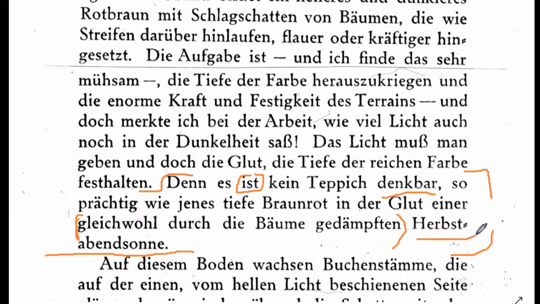So splendid as that deep brown red in the glow of a, and then you'll go all the way down to here. And so the way that you resolve these extended adjective constructions is to use a relative clause, most simply. So of an autumn evening sun, which is equally softened through the trees.